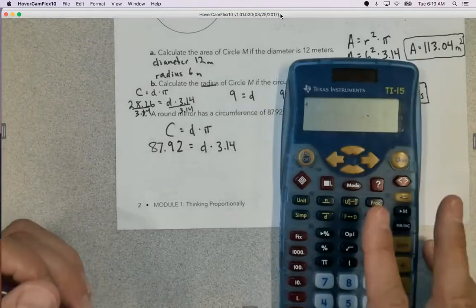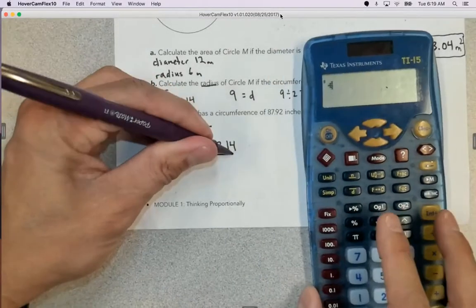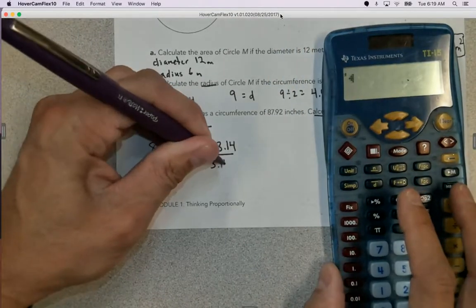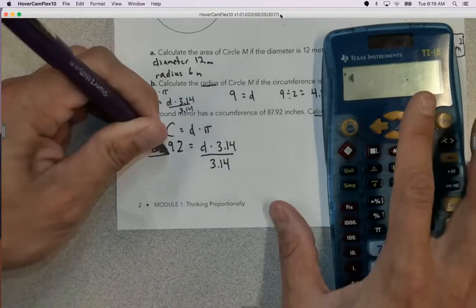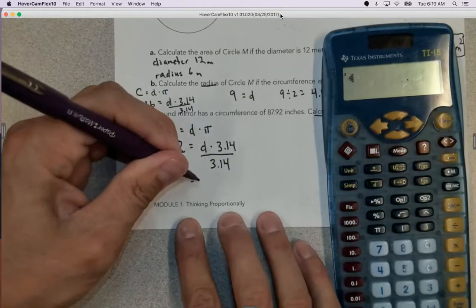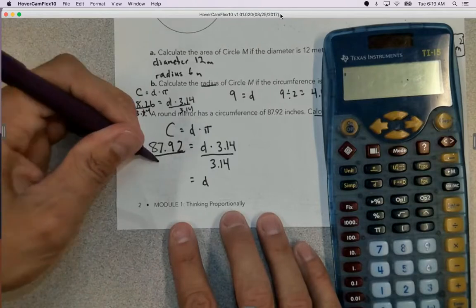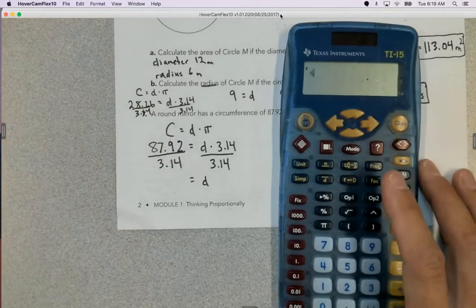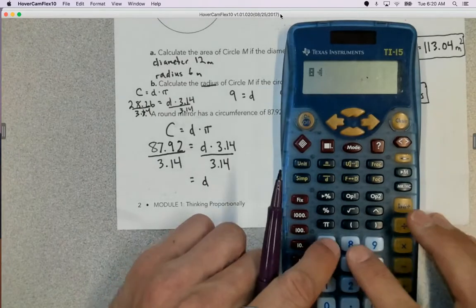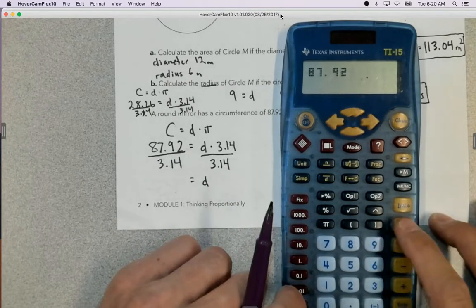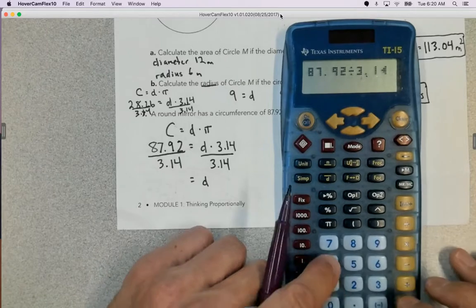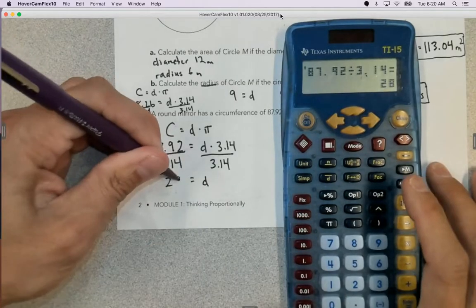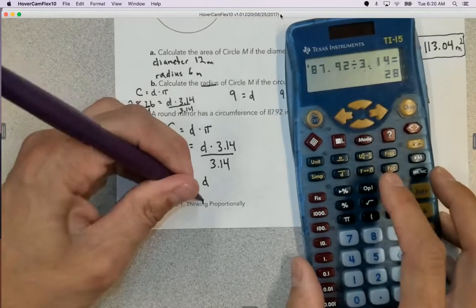So again, divide that side by 3.14, so it's only D on the right side. I divide the left side by 3.14 to calculate the diameter. Get a diameter of 28. I know the radius would be half of that, so the radius is going to be 14 inches.